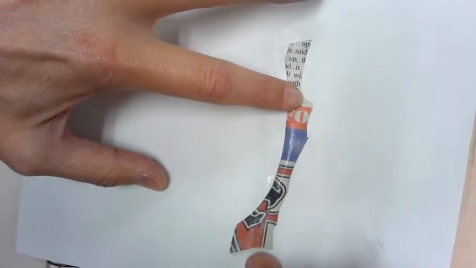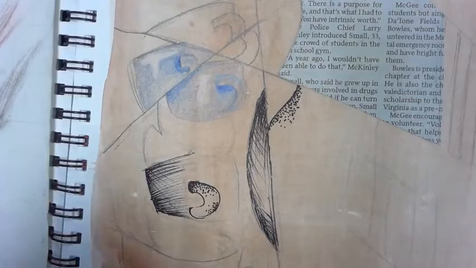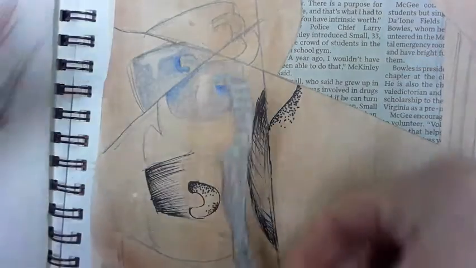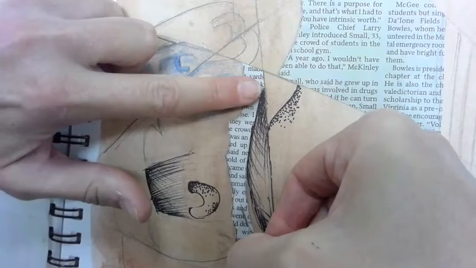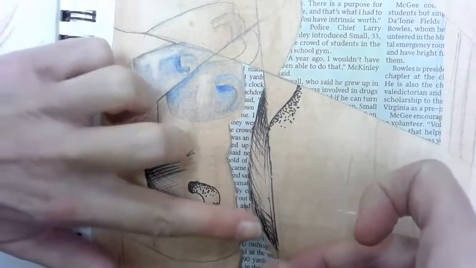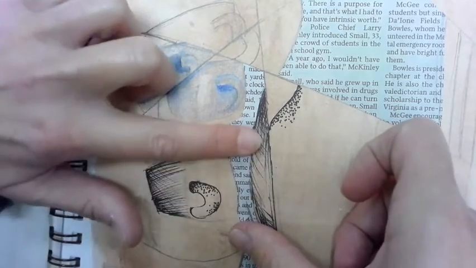Make sure your fingers are as clean as possible. And then when you put your work down, make sure your fingers are clean. We don't want any glue marks anywhere. And we want to make sure that we glue it nice and flat.